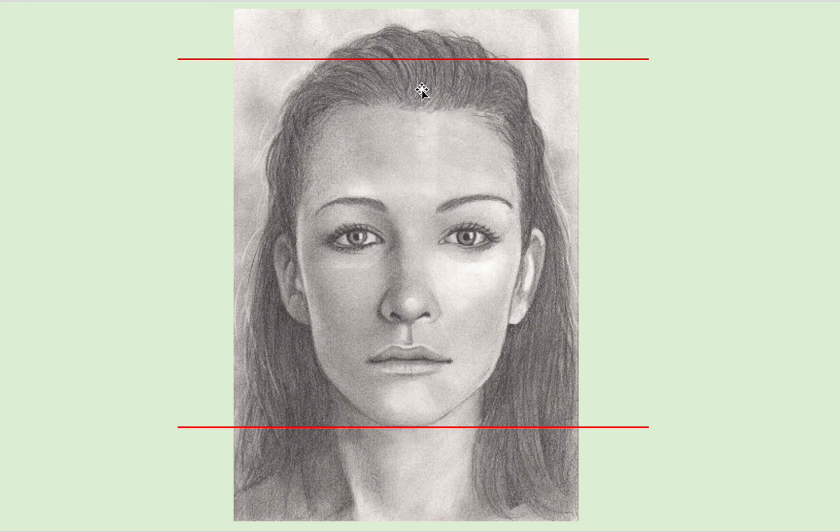And so we look at the eyes, they are exactly halfway between the chin and the top of the skull. Now, everything I say in this little presentation is a generalization. This is kind of a generic head. Obviously, people are different. Some people's eyes might be slightly higher, some people's eyes might be slightly lower, but generally speaking, they're at about the halfway point.